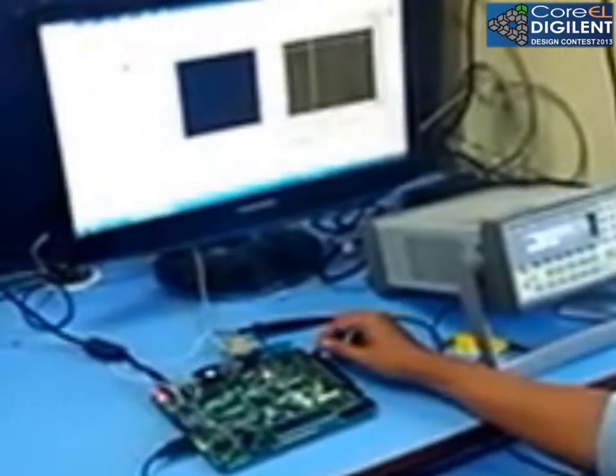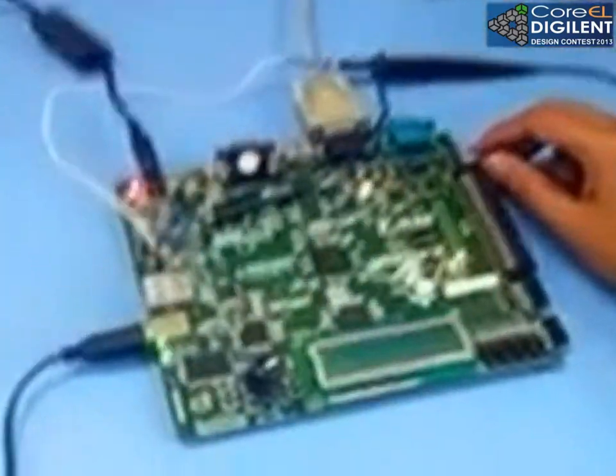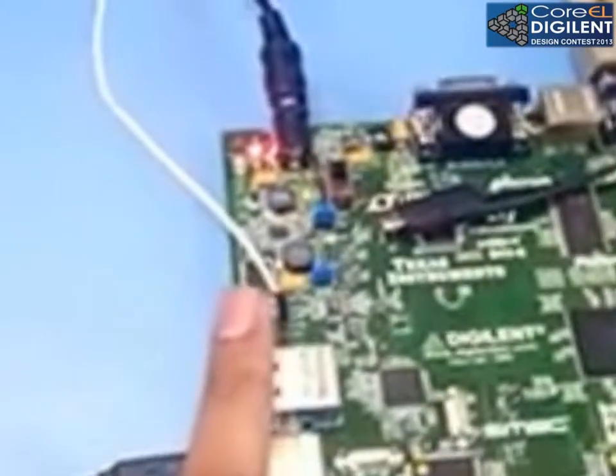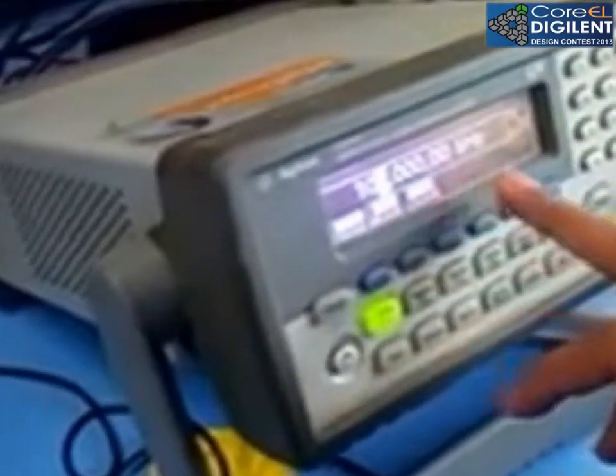We have developed an FPGA-based reconfigurable data acquisition and analysis system. As you can see, this is a Spartan 3 starter kit. An ADC is used. Channel B of the ADC is used for data acquisition. A 100 kilohertz signal from a function generator is provided to the ADC.